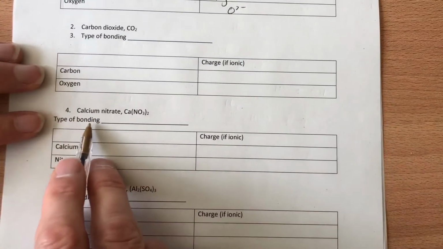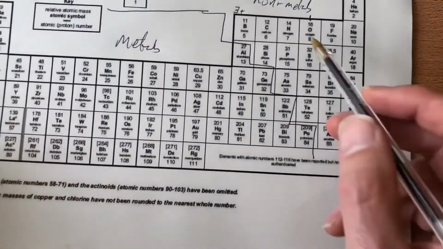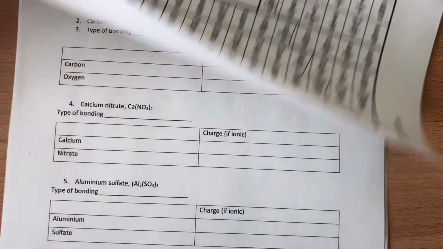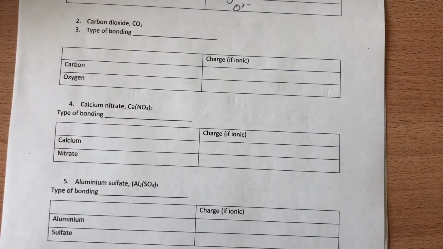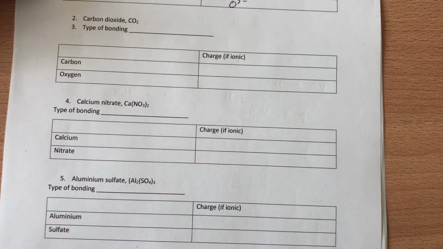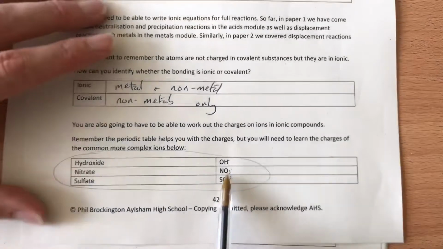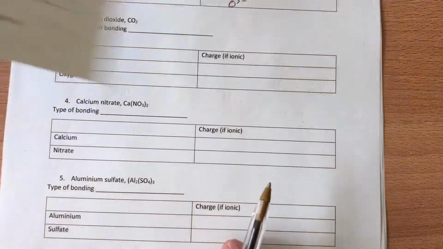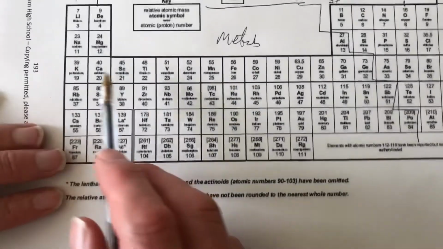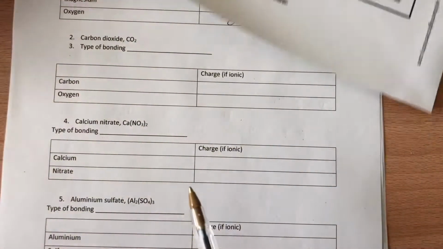Let's quickly do this one here, calcium nitrate. So the nitrate ion is non-metals, made of nitrogen and oxygen. These are non-metals, but together in that complex ion, that is an ion, and that is shown here. So the nitrate ion is the NO3- ion. And calcium is of course over this side here, and that's a metal. So we've got metal and non-metals.